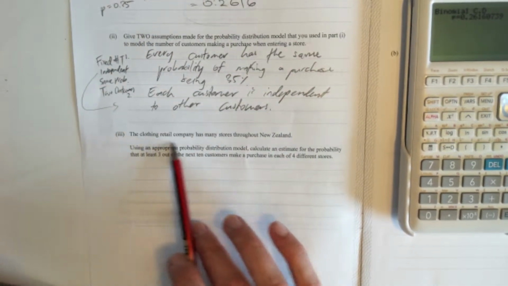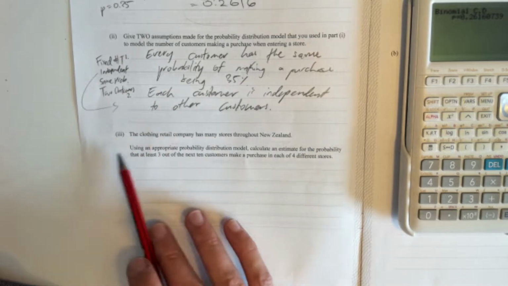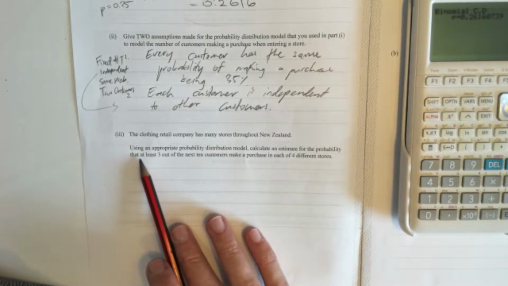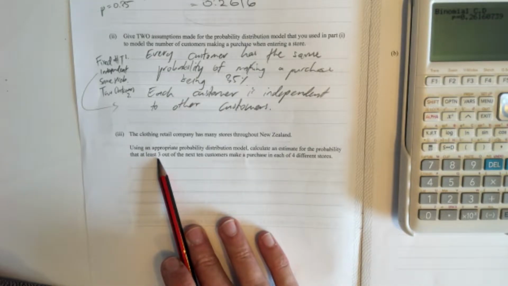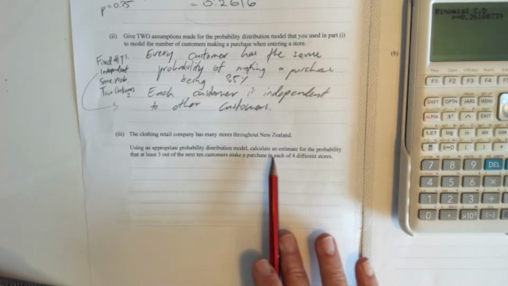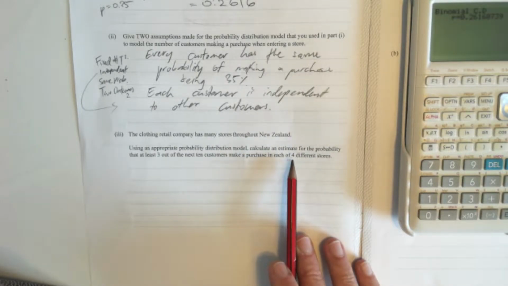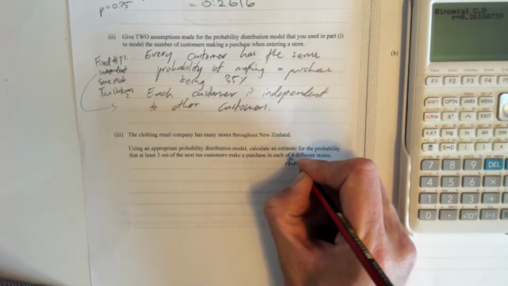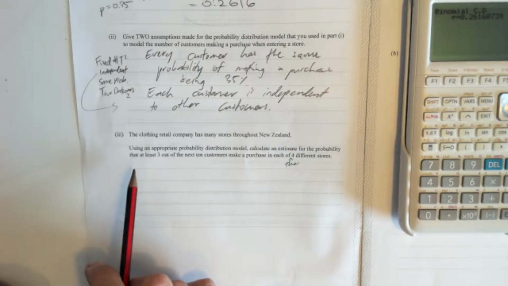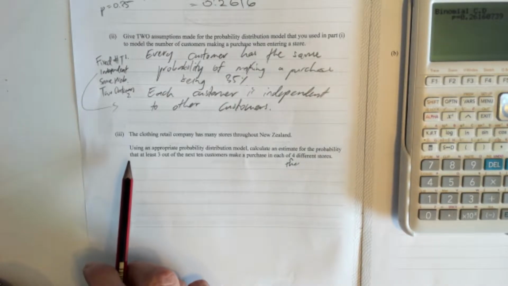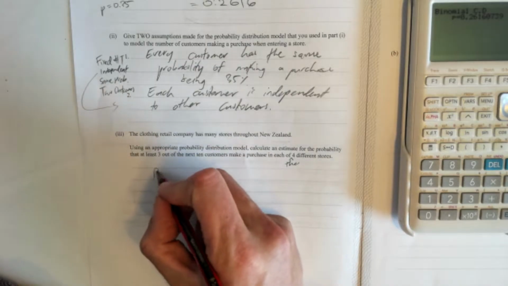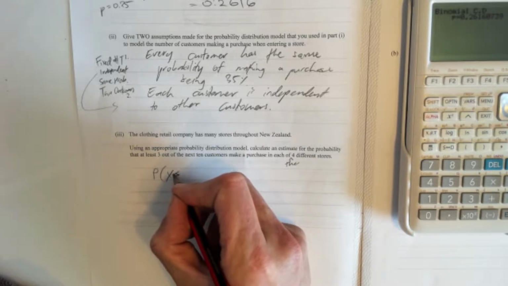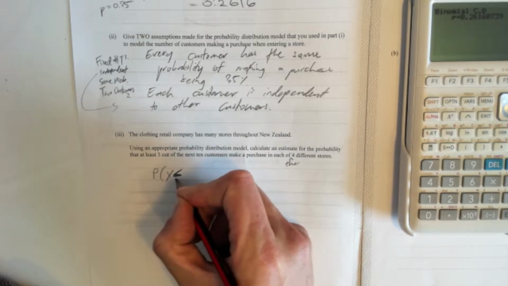Anyway, question 3. The clothing retail company has many stores throughout New Zealand. Using an appropriate probability distribution model, calculate an estimate for the probability that at least 3 out of the next 10 customers make a purchase in each of the 4 different stores. Oh, nice, we found a grammatical error. Calculate an estimate for the probability that at least 3, P(X is at least 3).